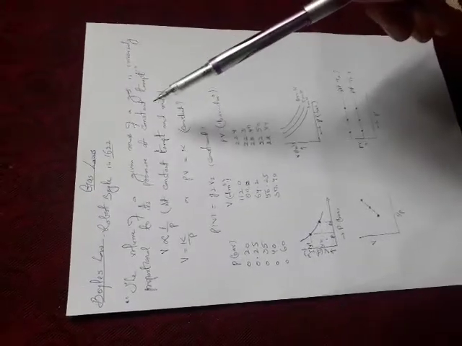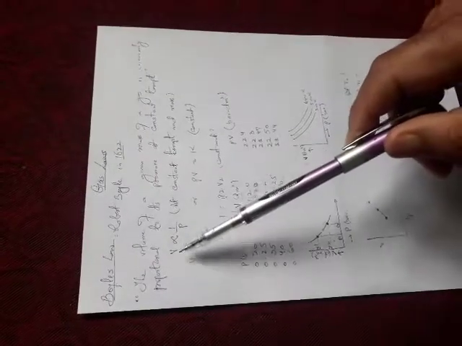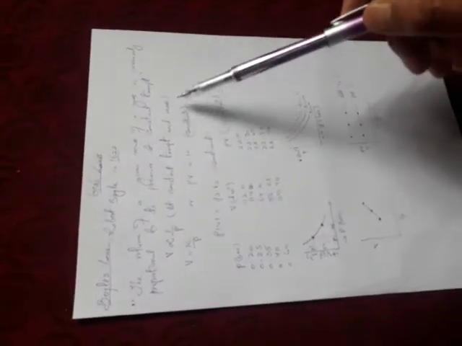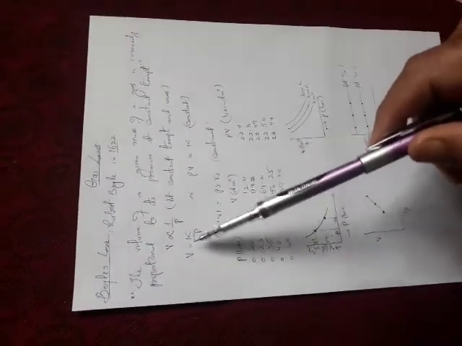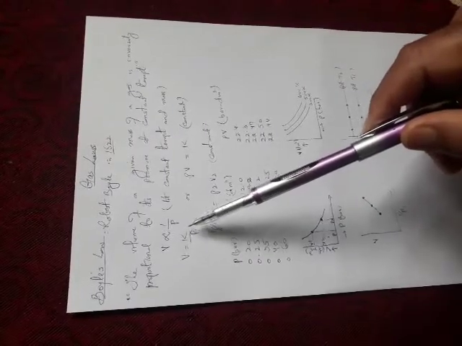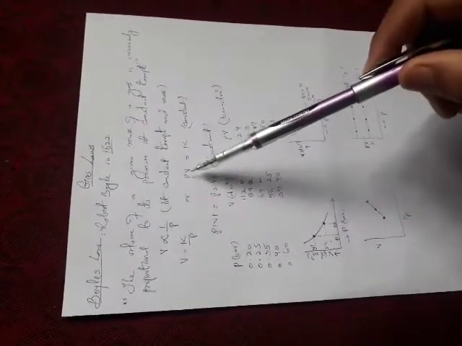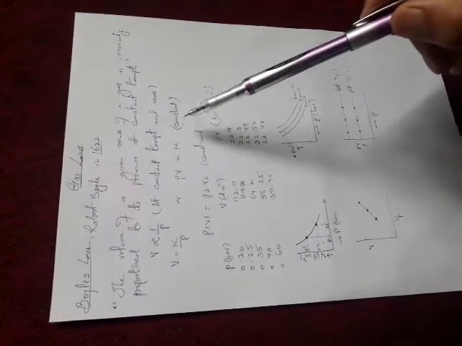This law can be put mathematically, as you can see. V is inversely related to pressure, keeping the temperature and the mass of the gas constant, or we can write V is equal to K over P, where K is the proportionality constant, or the product of pressure and volume is constant.